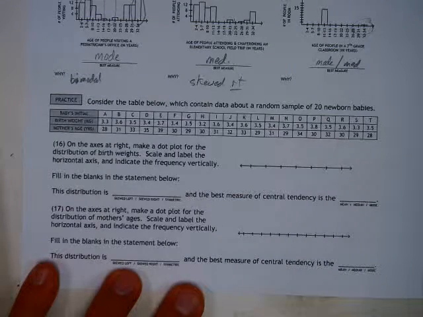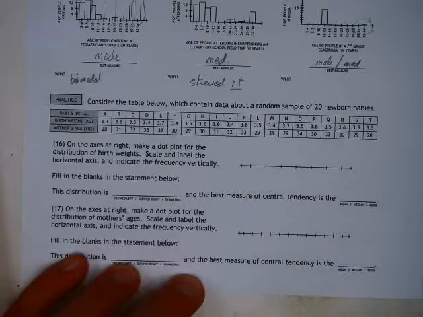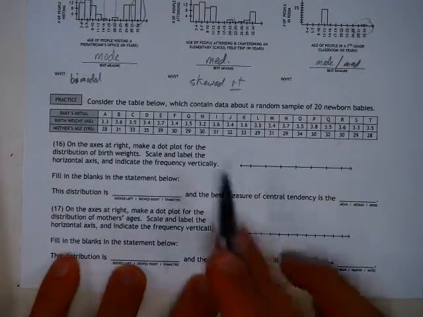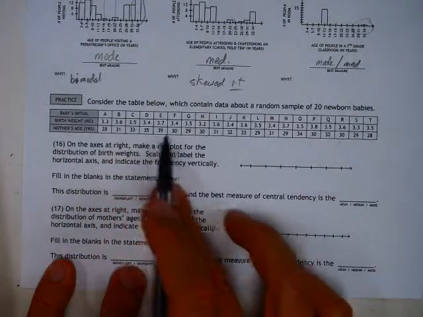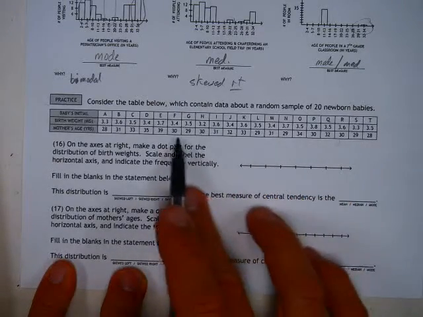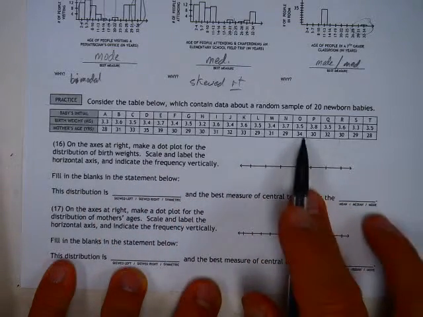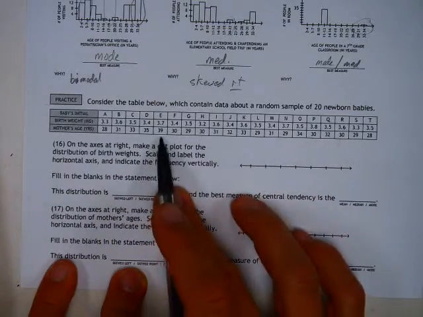It's also a really good way to organize your data. We saw earlier we had to write out the data again to get it organized. If we just look through and try to decide where we want to start, looks like 28 might be the lowest number that I can see. It looks like it happens a couple times. And 34, 39, it goes all the way up to 39.